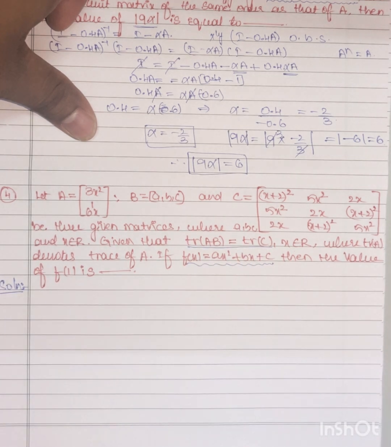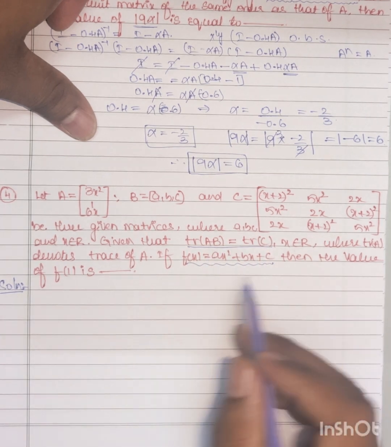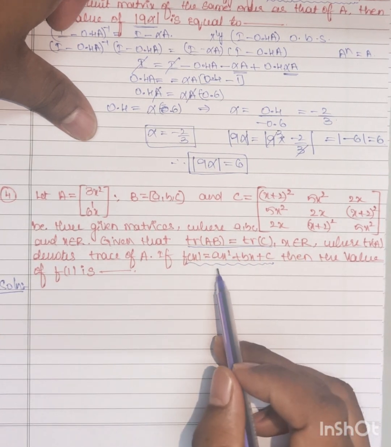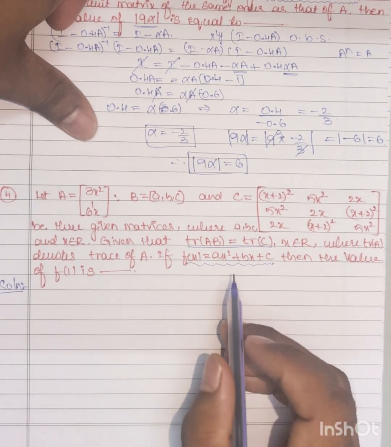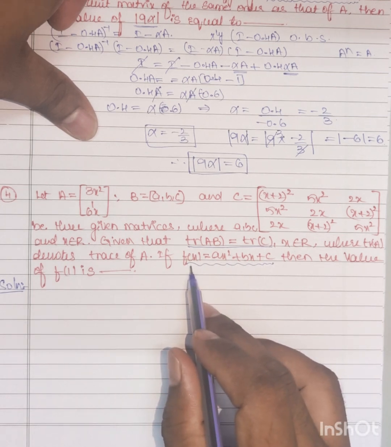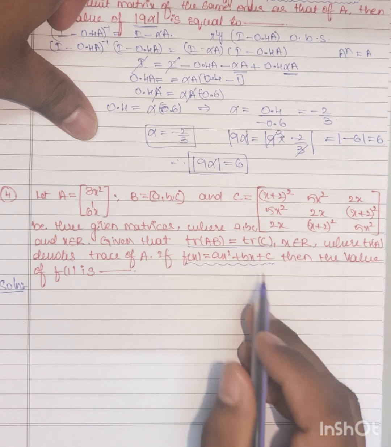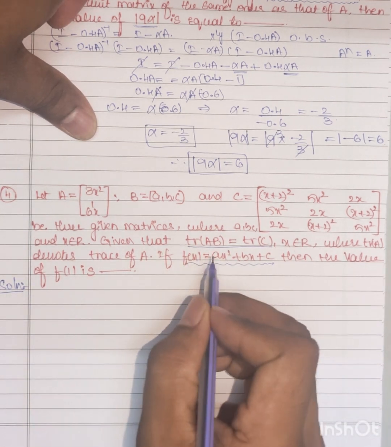What is the trace of any matrix? Trace of any matrix is nothing but the sum of all the principal diagonal elements. Now when we equate these two, we'll get the values of a, b, c. So first let us find the values of a, b, c, and substitute them in the function f(x), and then we replace the value of x by 1 so that we get f(1). So first let me find the AB matrix.